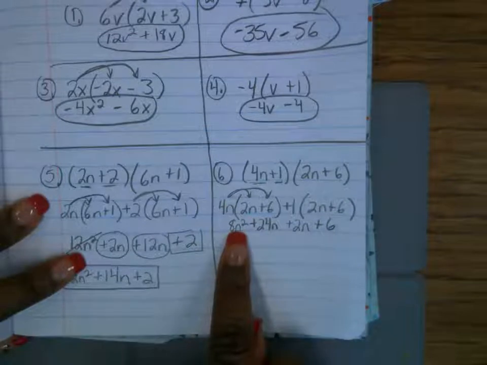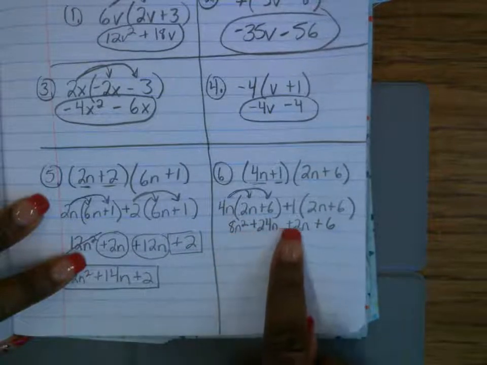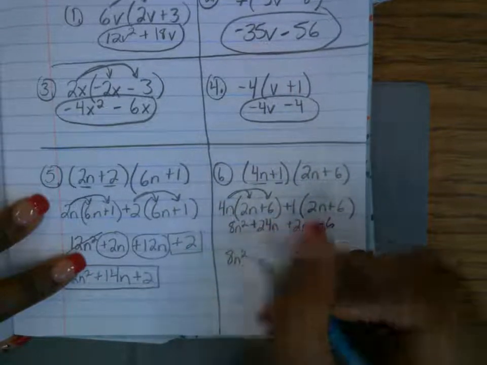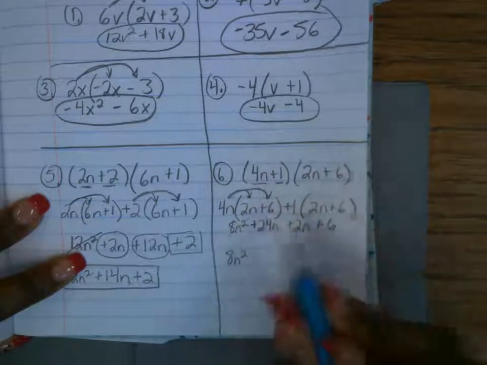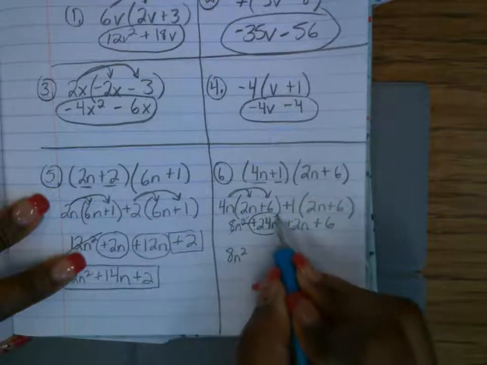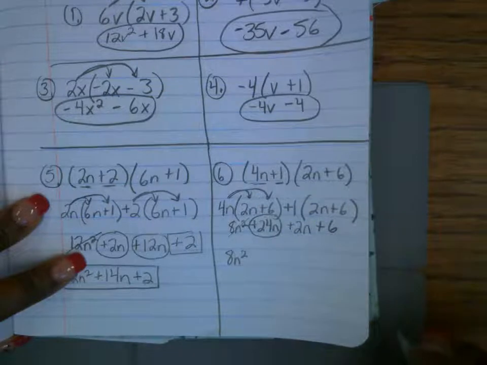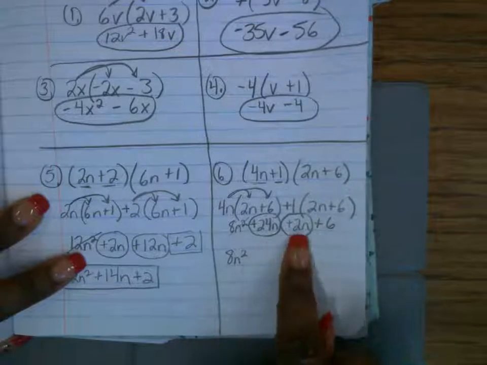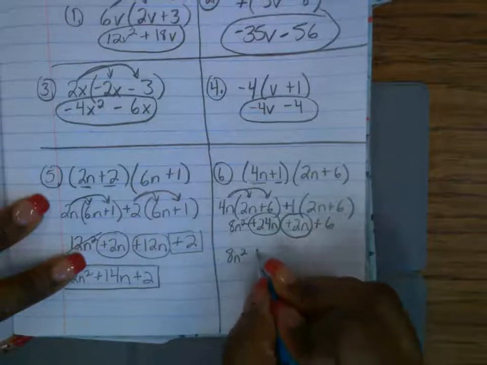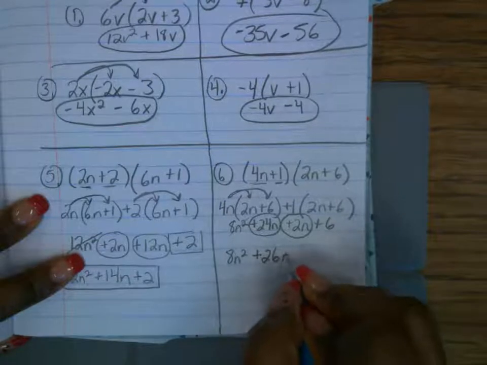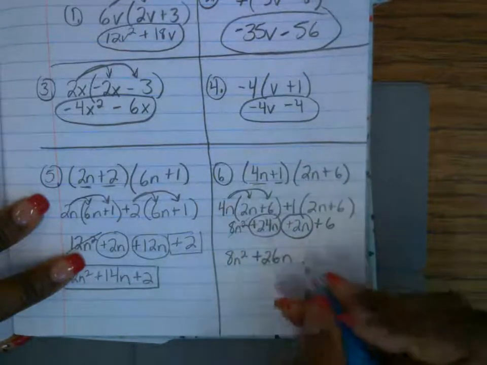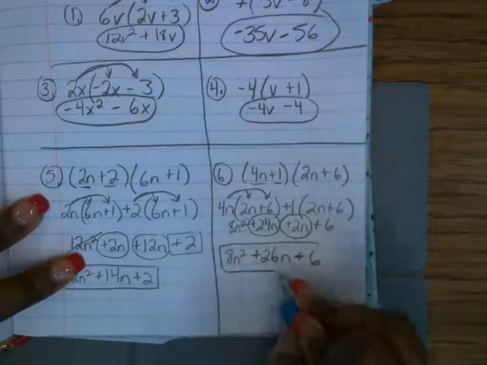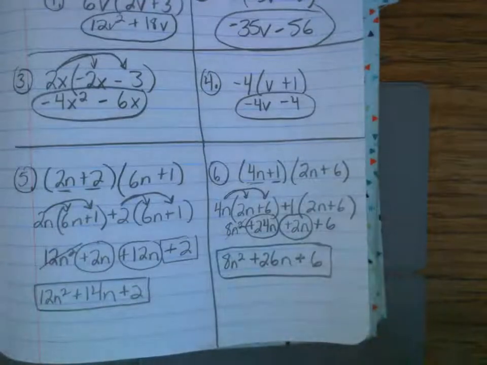Is there a term that we can combine with 8n to the second? No. Write it first. It's the highest exponent, so write it first. Is there a term that we can combine with 24n? Yes. What is it? 2n. When you combine these together, what do you get? 26n. So this is positive 26n. And then last we have what? Plus 6. And this is your answer. Any questions about that?